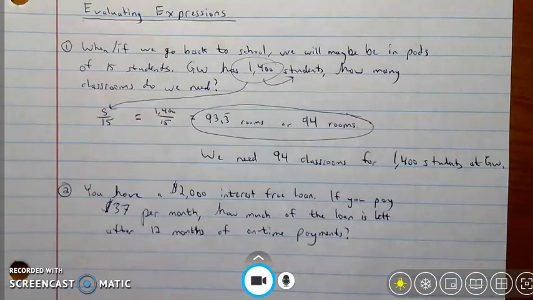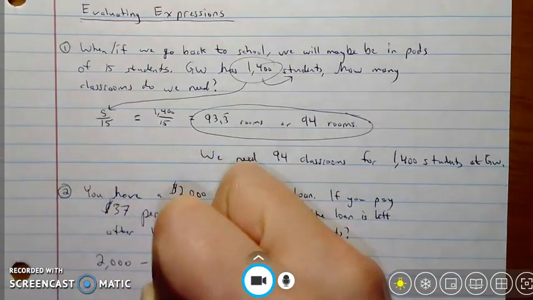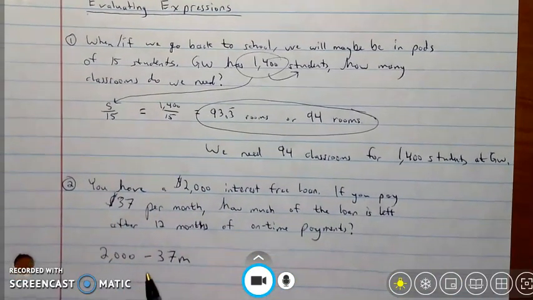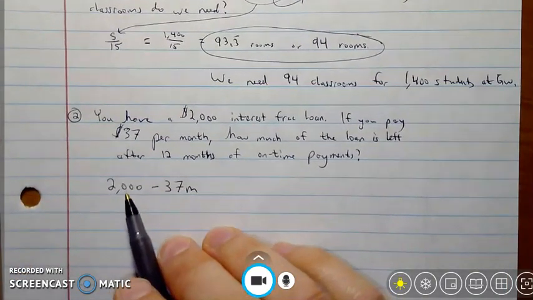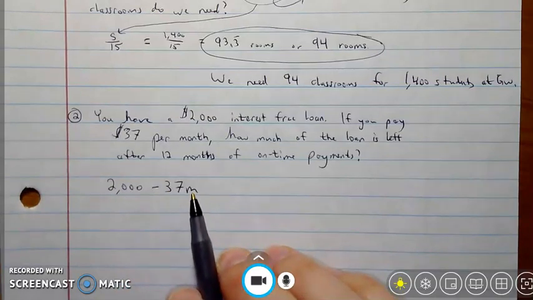They're going to give us the expression. So 2,000 minus 37M. So that 2,000 represents the loan that we start with, and we subtract $37 for every month that we pay.